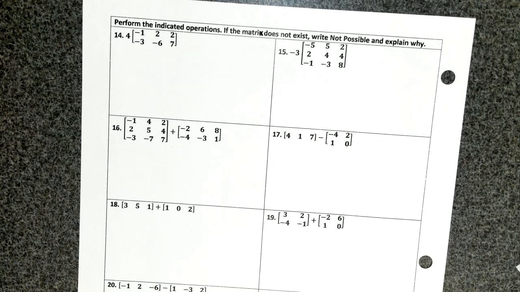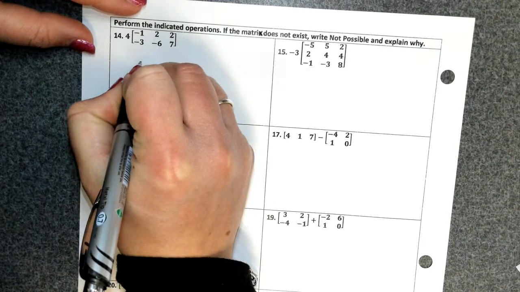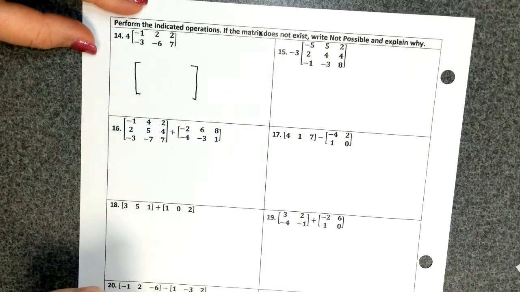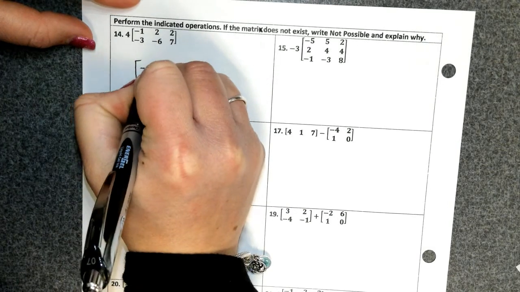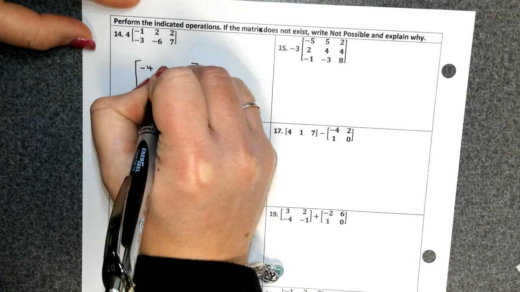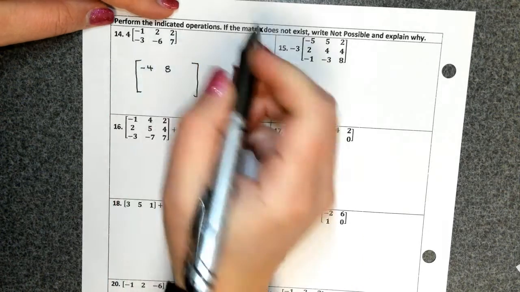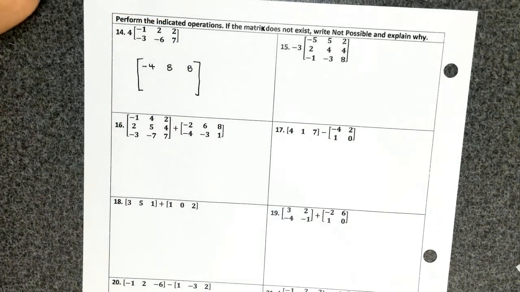Yep, you're going to multiply the 4 by every number inside. We call those number elements. So 4 times each element. So we are going to do 4 times -1 is -4. 4 times 2 is 8. And you can put those right in your calculator, okay? If you don't know those mental multiplication tables, put them right in your calculator. 4 times 2 is 8.